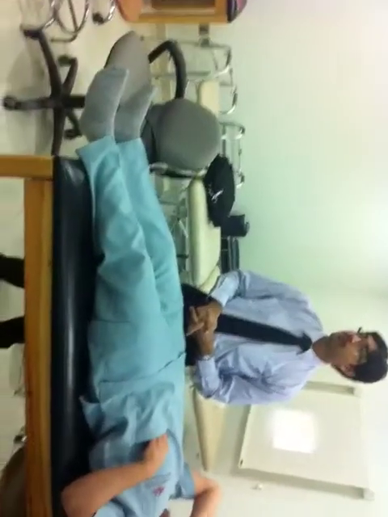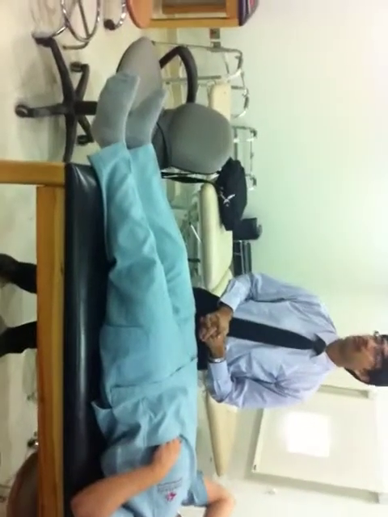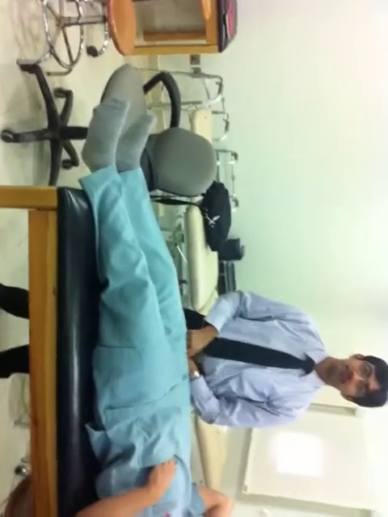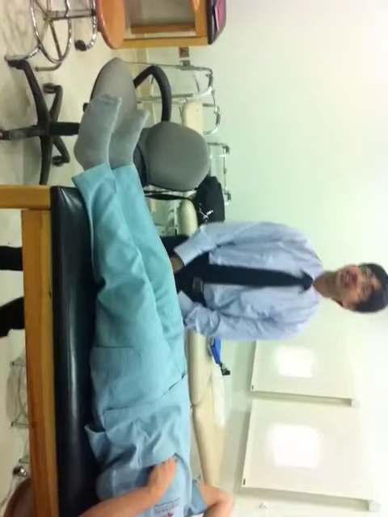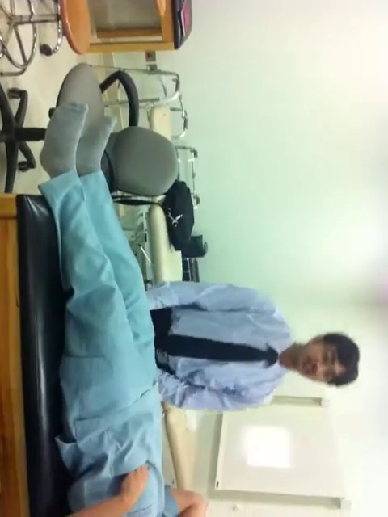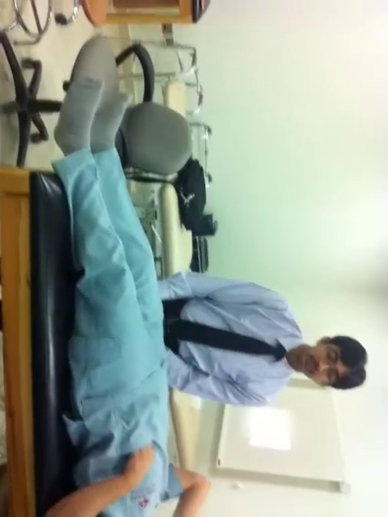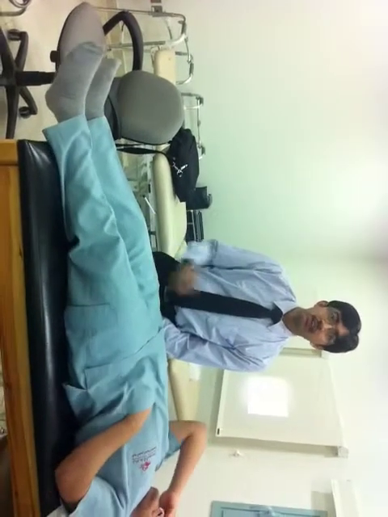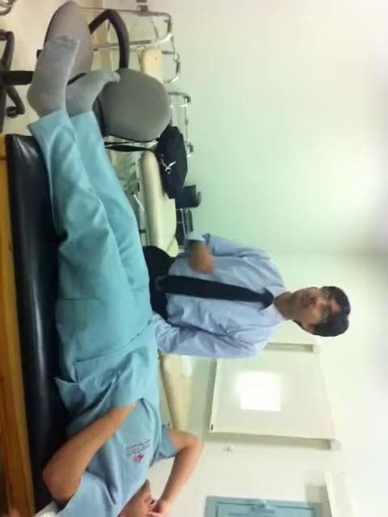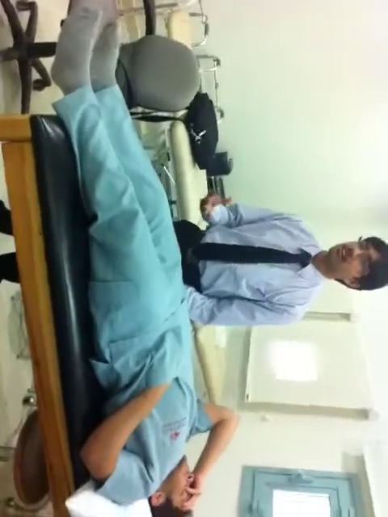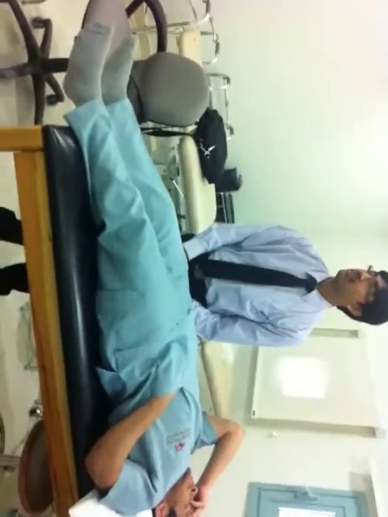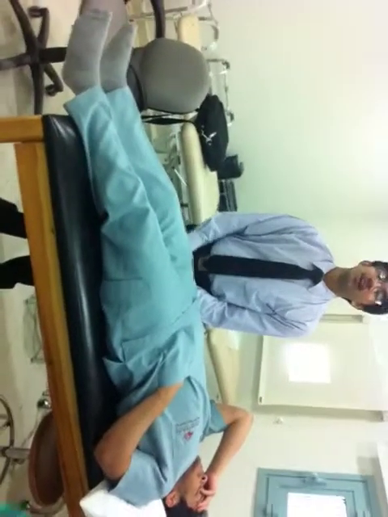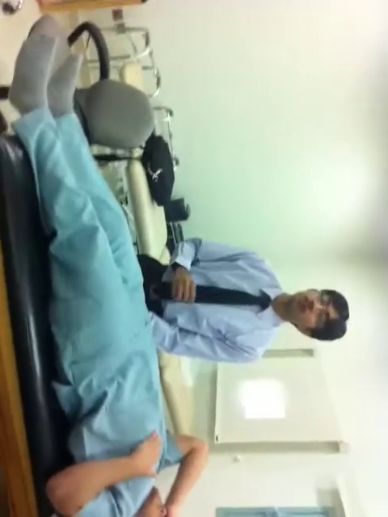Now, what is the action of quadriceps? Extension of the knee and flexion of the hip. The main action is extension of the knee. The small action is flexion of the hip. Yes. Now, if there is flexion of the hip, what should be the origin?